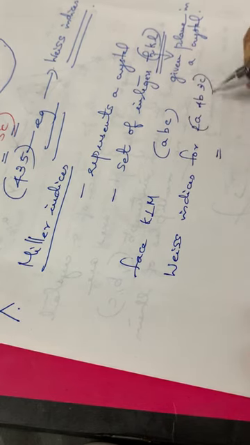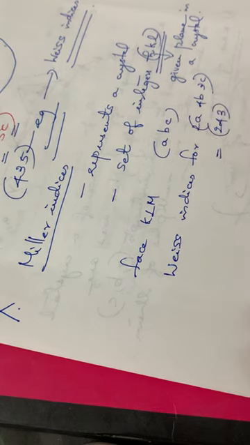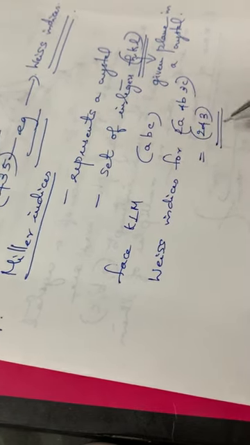What is the Weiss index for this plane? That is 2, 4 and 3, isn't it? So this is the Weiss index. Then from this Weiss index, you have to calculate the Miller index.